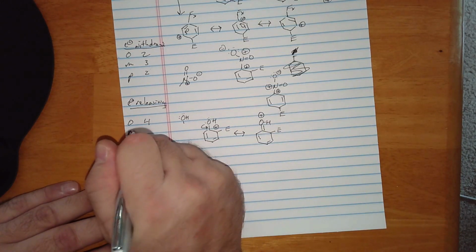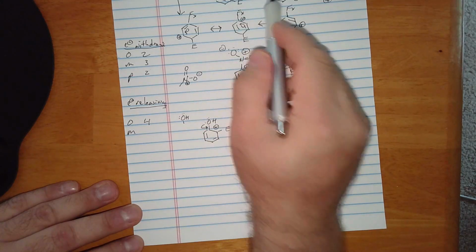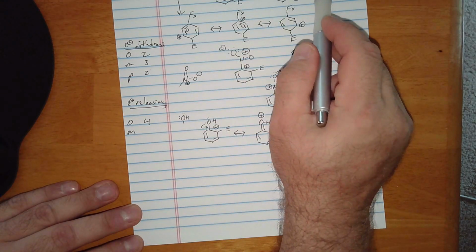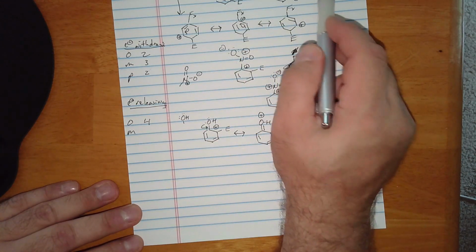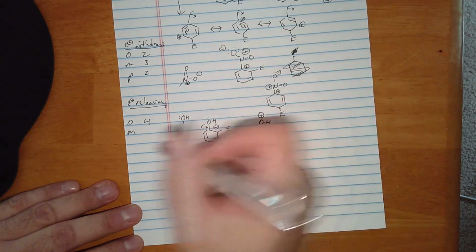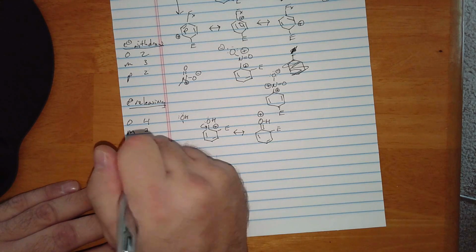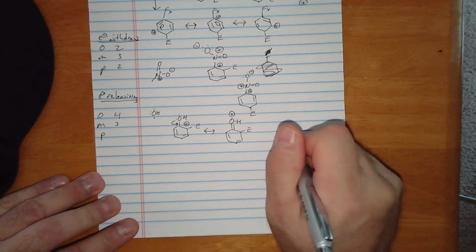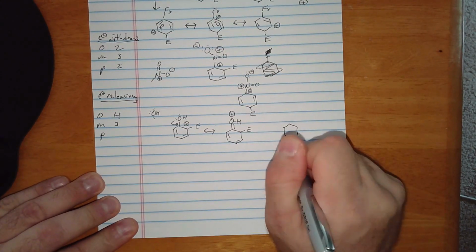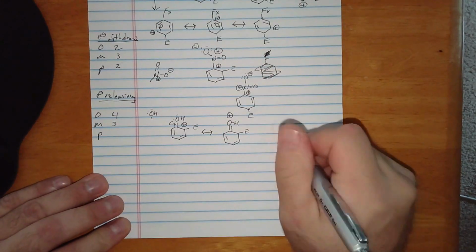So with meta, again, because that positive charge is never on the functional group attached to the aromatic ring, we still only have 3. And finally, with para, we can draw that important resonance structure again.